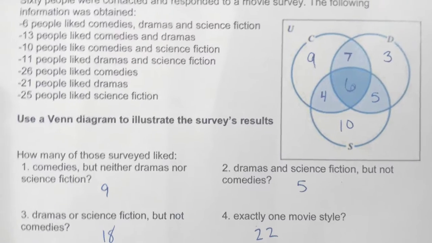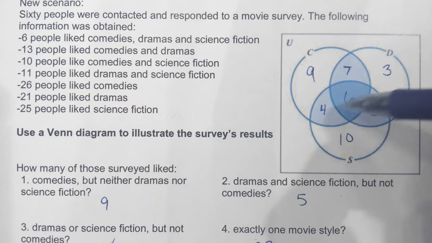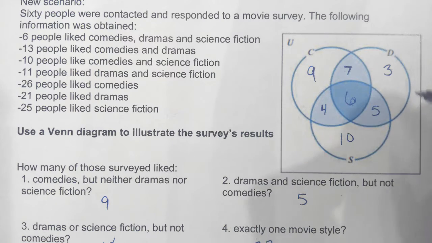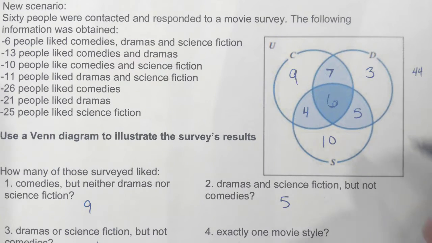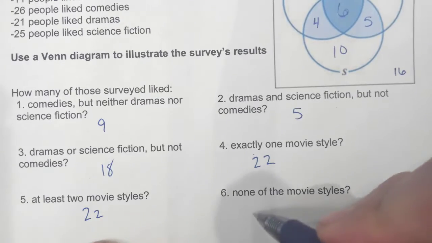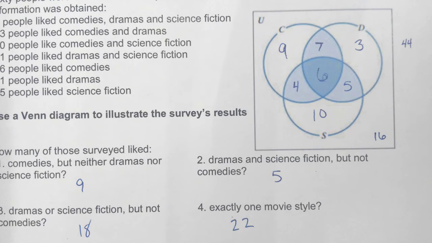And then last one, how many of them liked none of the movie styles? Oh, we didn't account for that. We had 60 people, right? How many of them are accounted for? Let's add up all of these people. There's 10 here, 10 there, 10 there. So there's 30. And then 30 and 14 makes 44 that are in those circles. So how many are left? There's 16 of them out there. We forgot about that one. Don't forget. 16 people did not like any of those movies. What weirdos. But there you go.